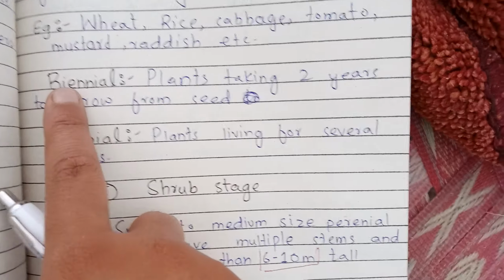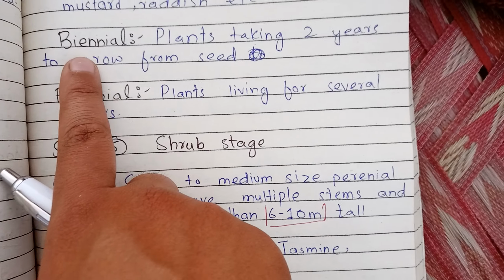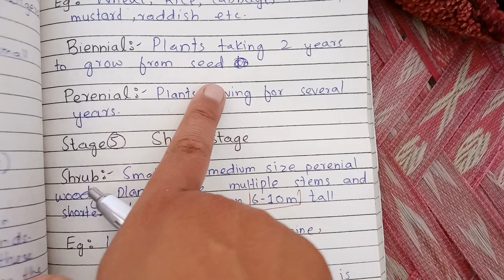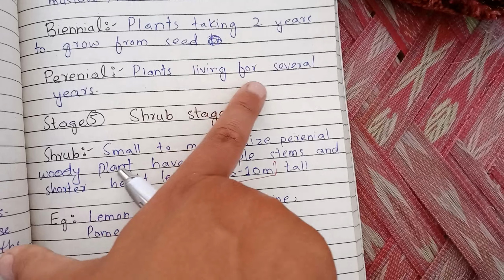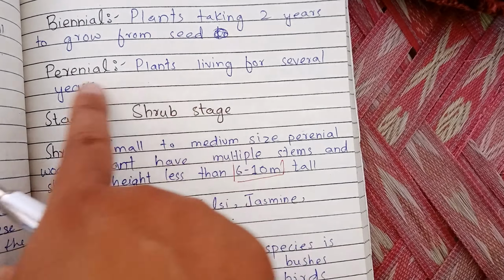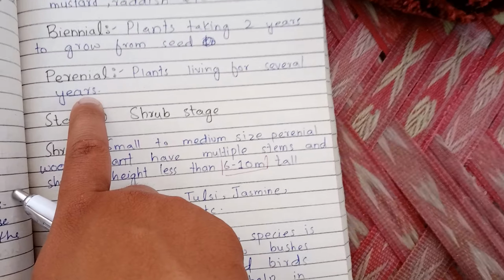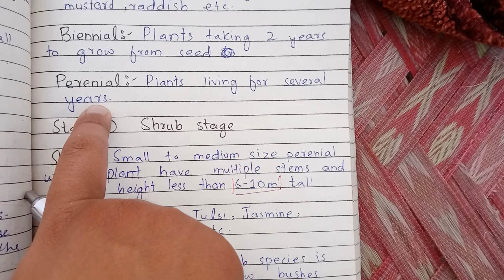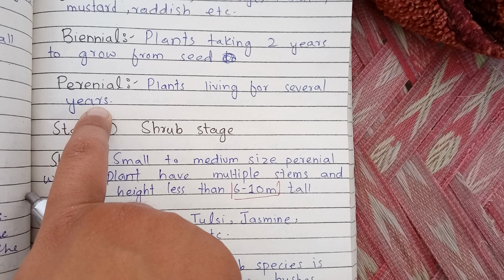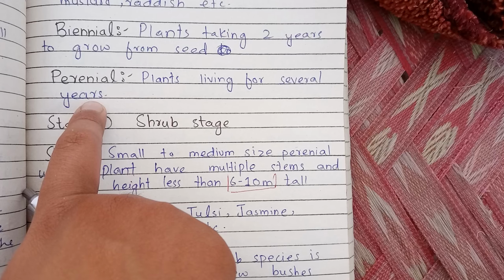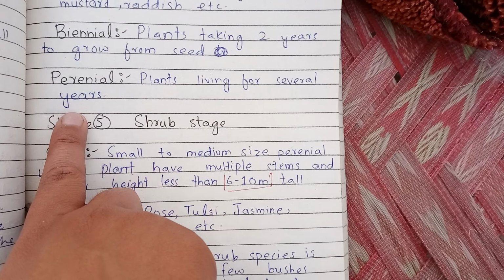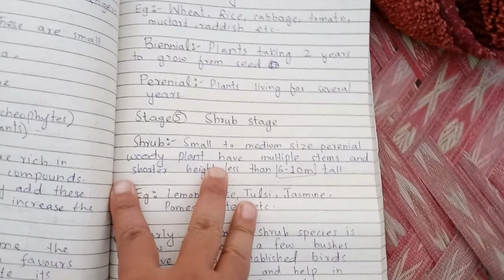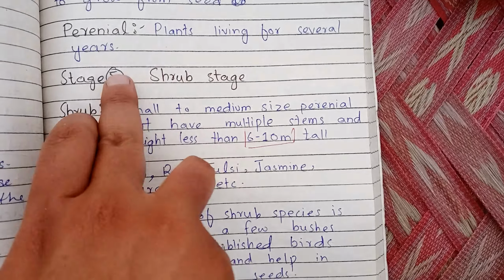What does the word biennial mean? Biennial means plants taking 2 years to grow from seeds, and plants living for several years are known as perennial. We see different plants. Some plants grow from seed in 2 years; such plants are known as biennial, while certain plants take several years to develop from the seed. These are known as perennial plants, living for several years.